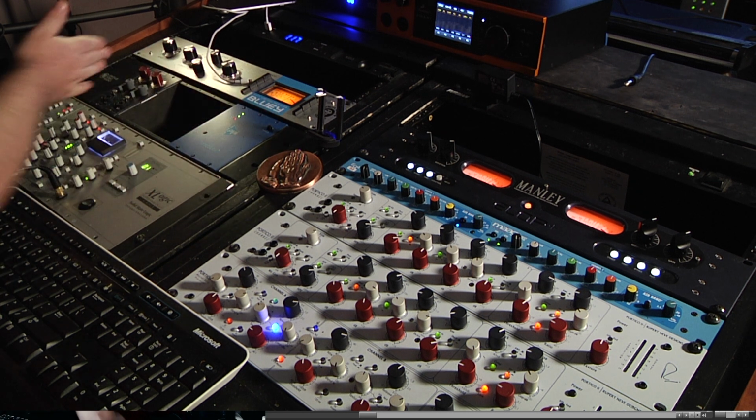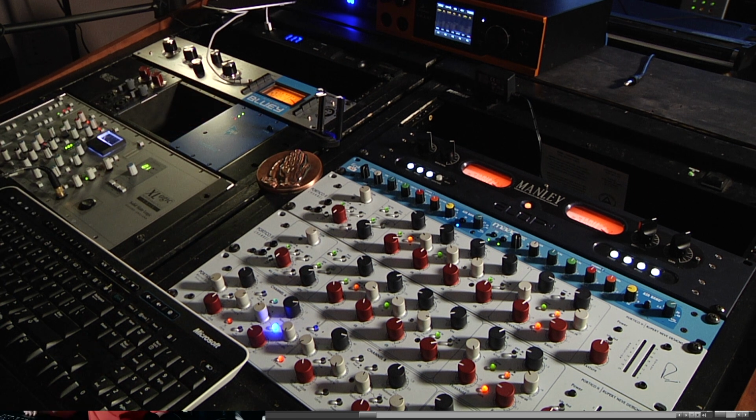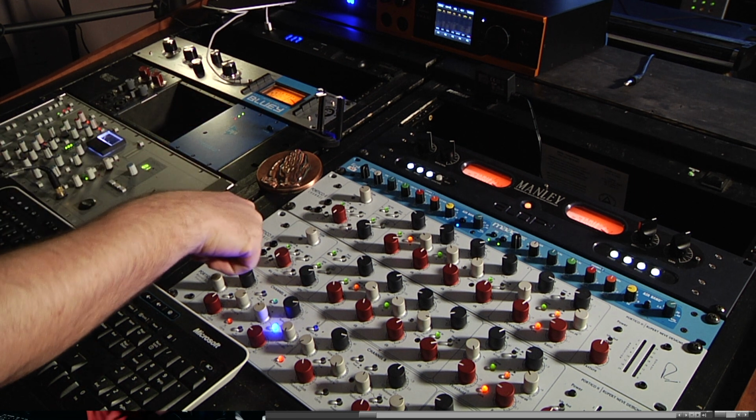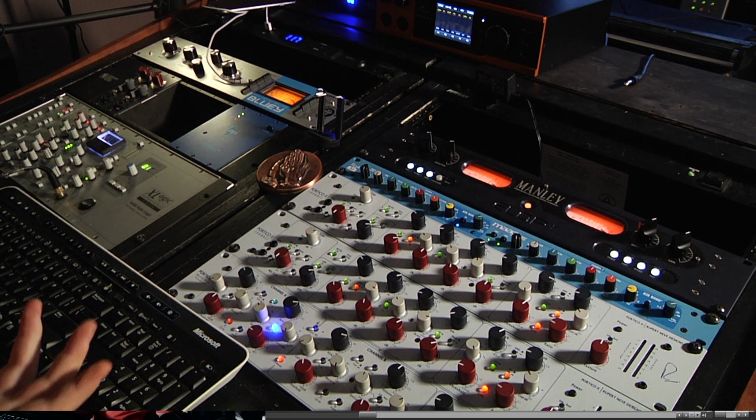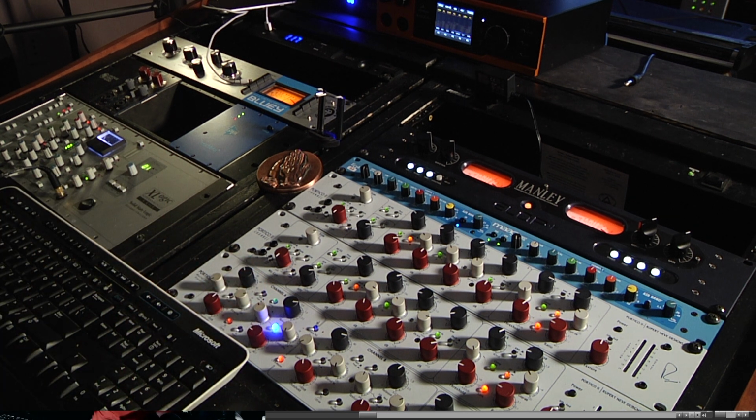Then the left side, or the left pre, is hitting the Bluey 76, which is incredible. That's an awesome piece. And then the right one's hitting the Portico, which is an EQ, line amplifier, compressor, and de-esser. Those are really, really nice. That's why my rack pretty much conforms to this.